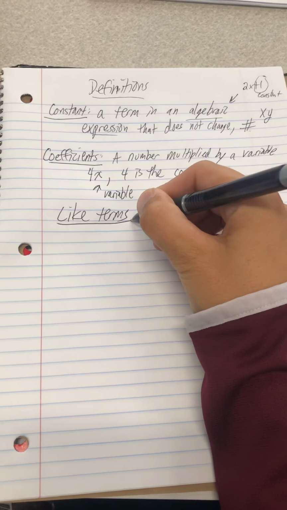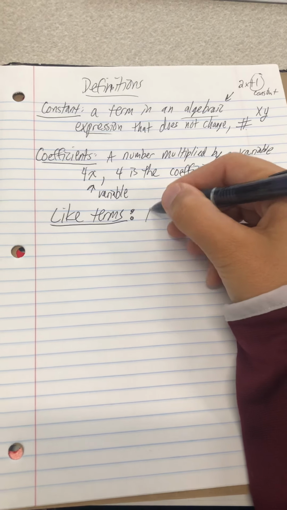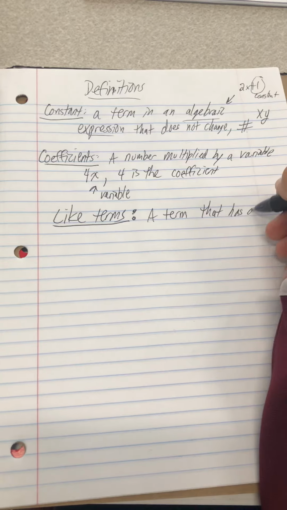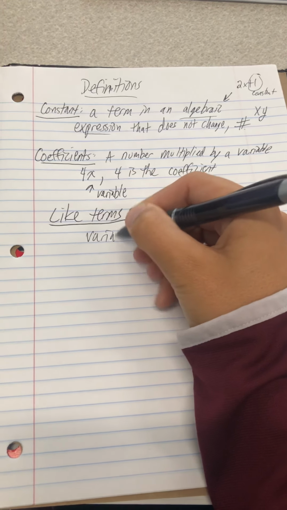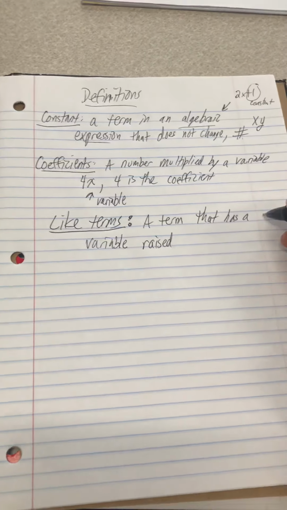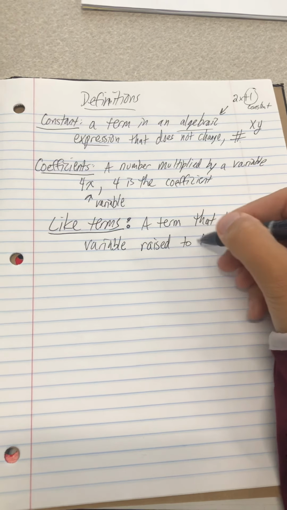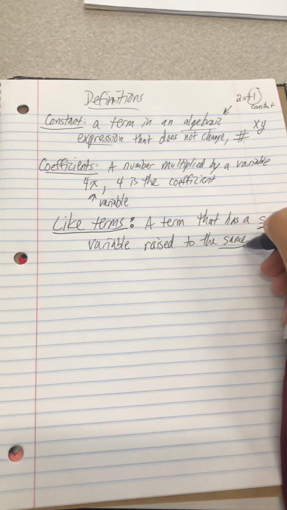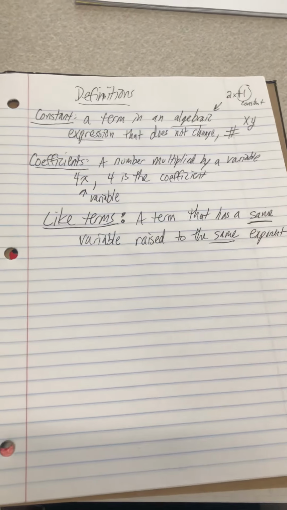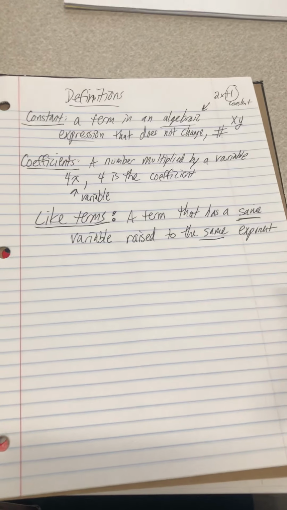Okay, so our main focus of today is we are going to talk about like terms and how to combine them. Okay, so what in the world is a like term? A like term is a term that has the same variable raised to the same exponent. So same variable, same exponent. Notice I didn't say anything about coefficients. I just said same variable, same exponent.